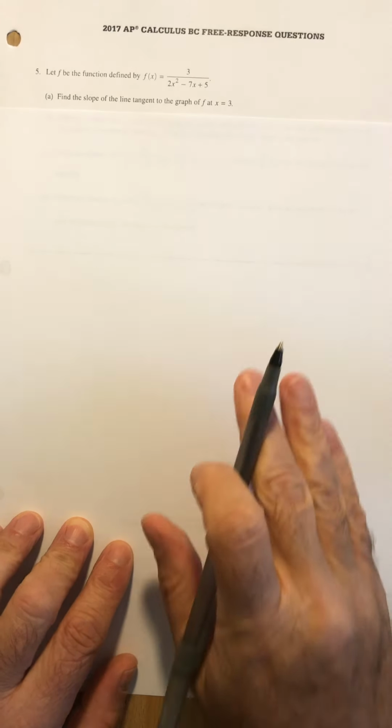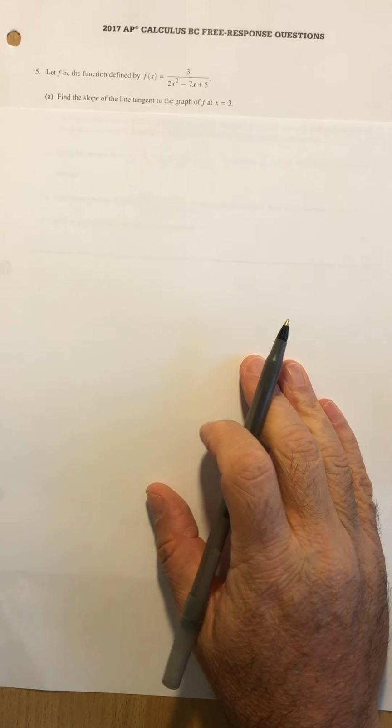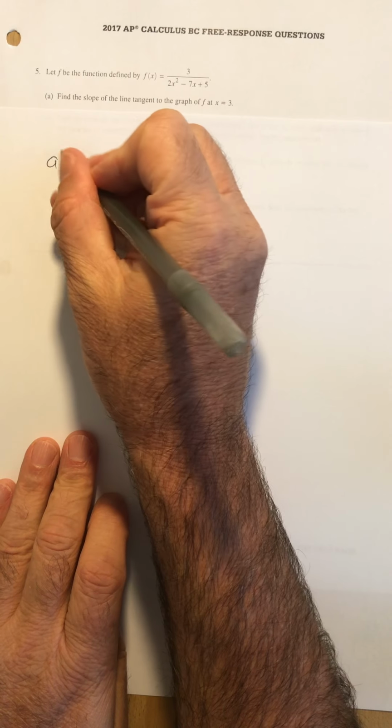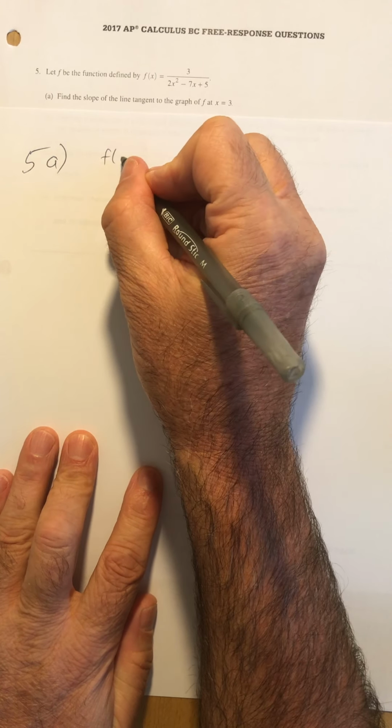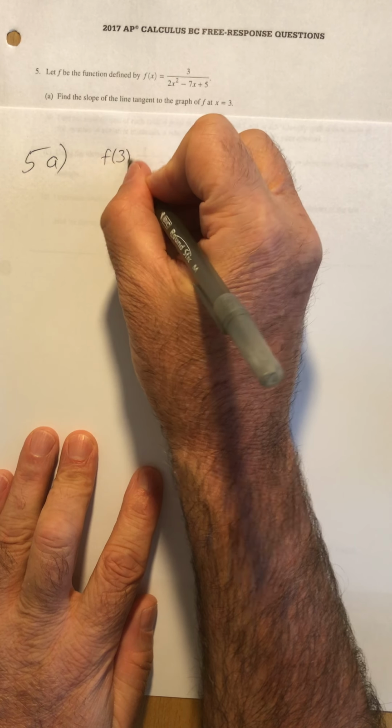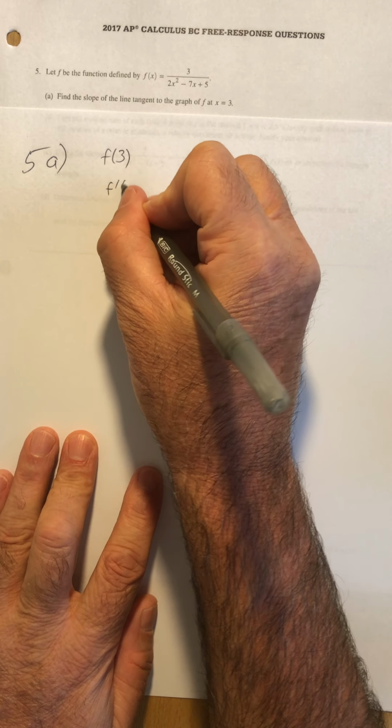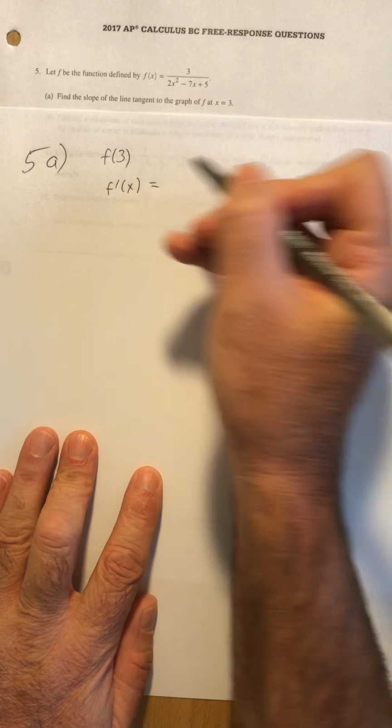Okay, number 5, I've got a function given. The first question is find the slope of the line tangent to the graph at x equals 3. I need to know f of 3. I also need to know f prime of 3. Let's find a derivative formula first.